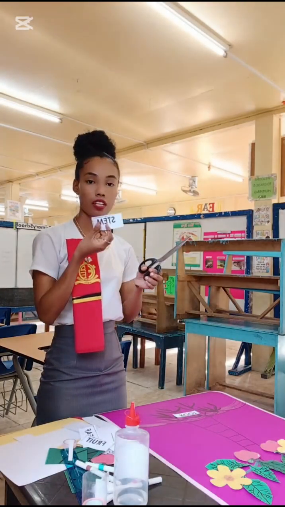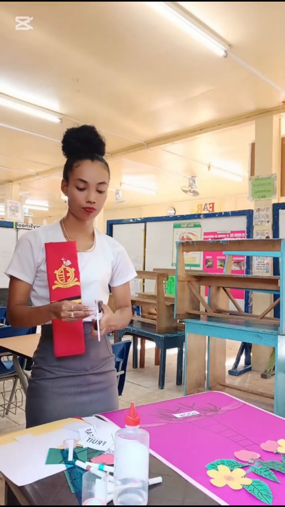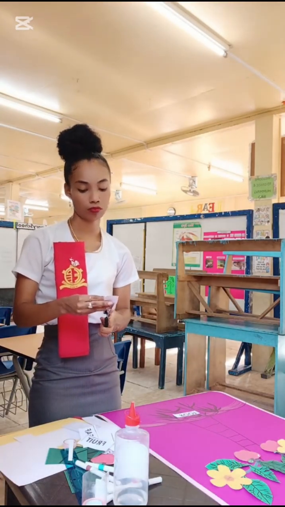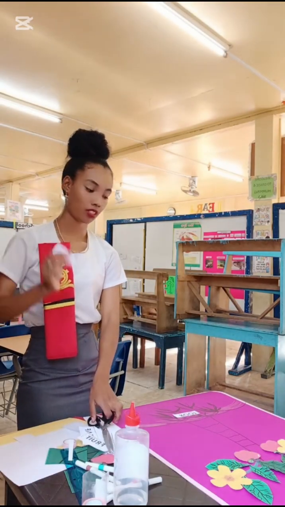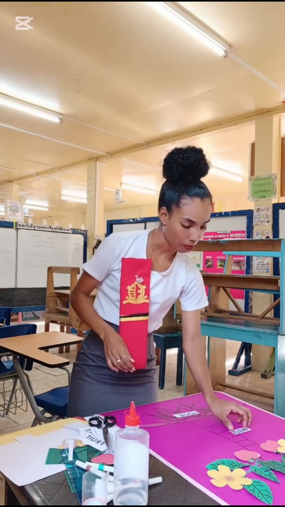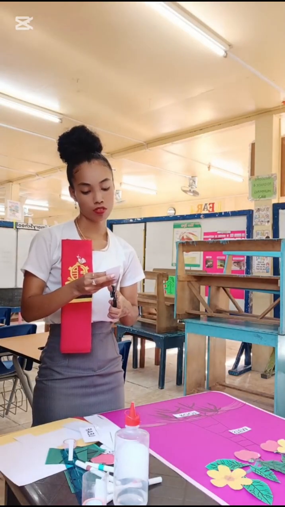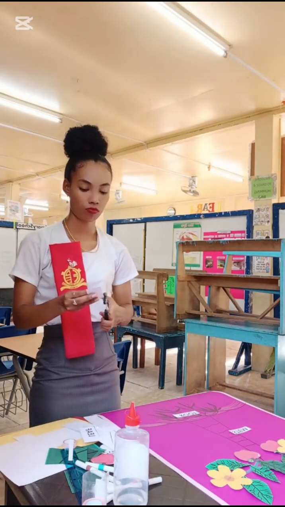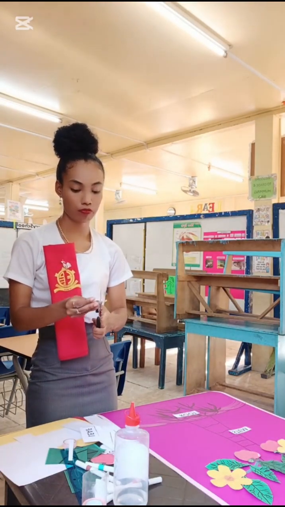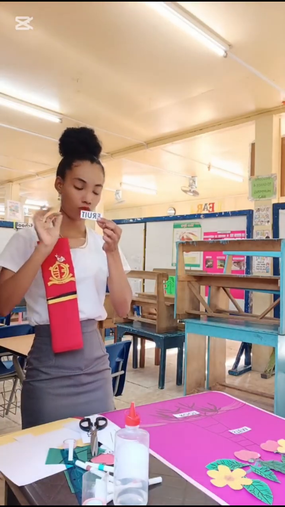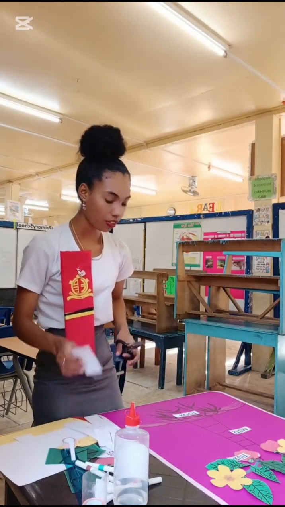We have our stem. Label our stem. We have our fruit. We label our fruit. Then we label our leaf.